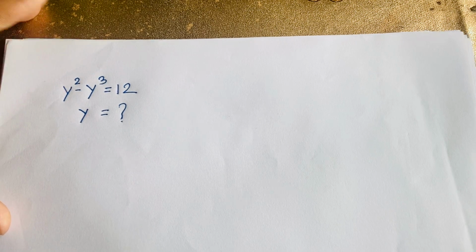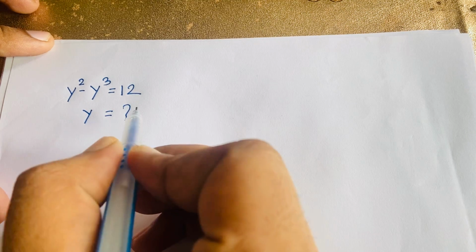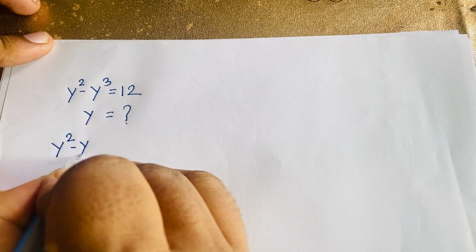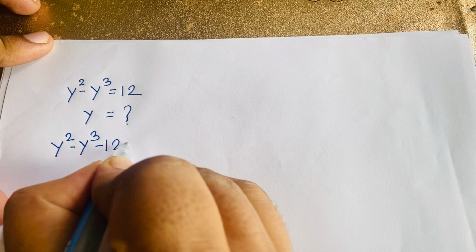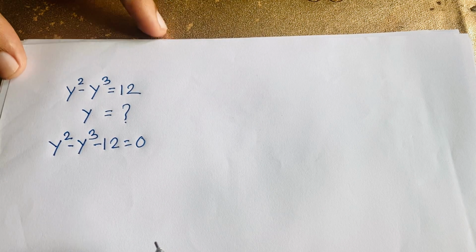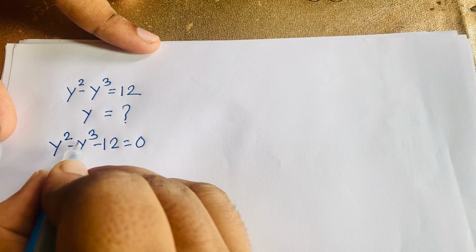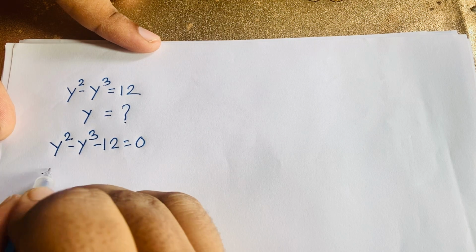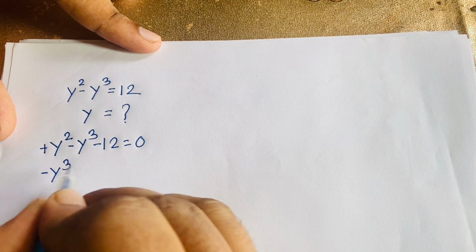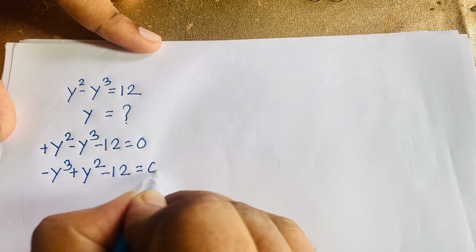So first of all, this equation, y to the power 2 minus y cube is equal to 12, becomes y to the power 2 minus y cube minus 12 is equal to 0. I just move this 12 to the left side, so it will be minus 12. Now, here the exponent is 3, so it will be minus y cube. I move it here and it is plus, so it will be plus y square minus 12 is equal to 0.